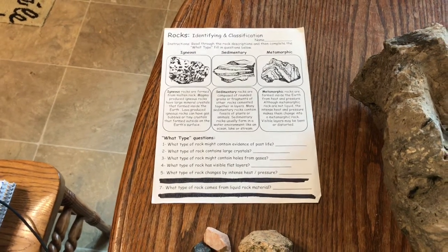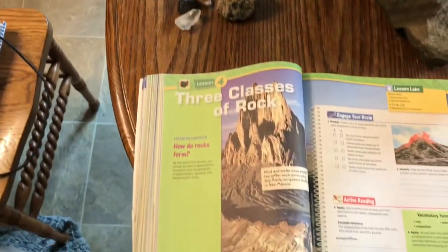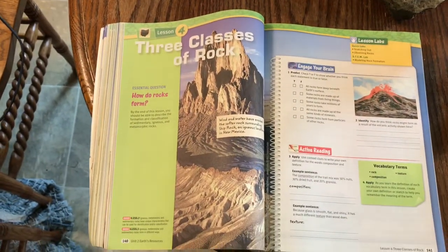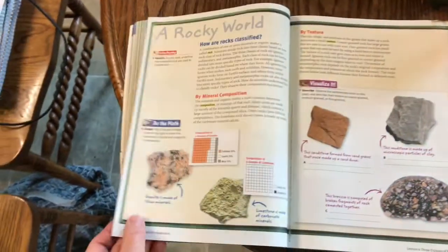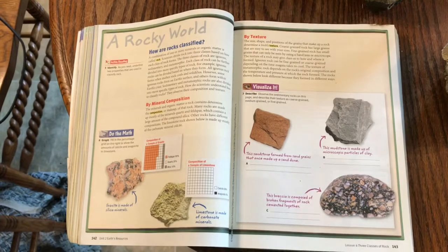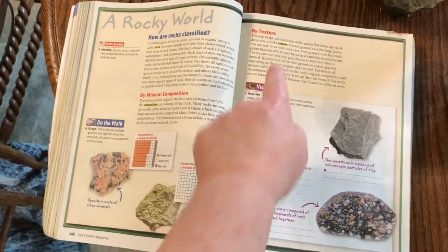In order to do our homework today about the 3 different kinds of rocks, we are going to look at what it says in our book on lesson 4. There are 3 classes of rocks. So, first of all, how are we going to classify them? How are we going to sort them? There are 2 ways, by their mineral composition and by their texture.